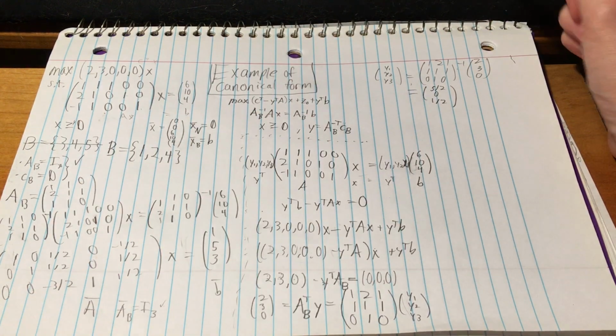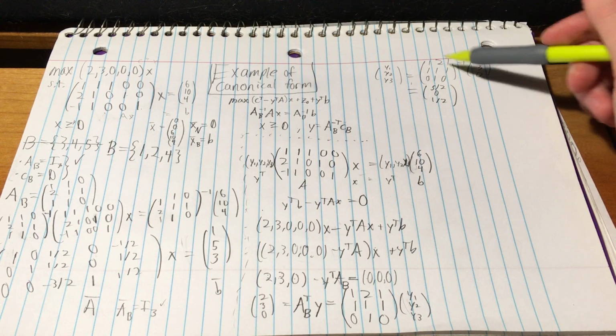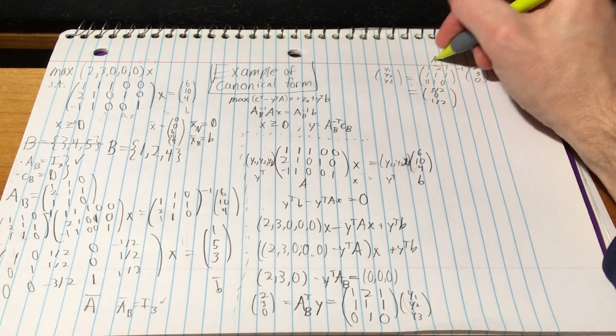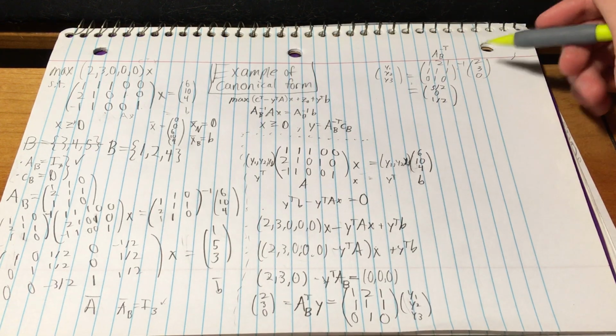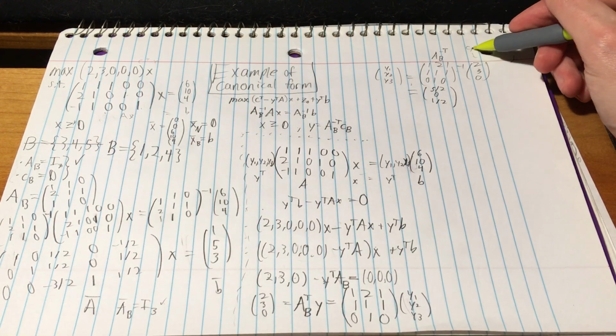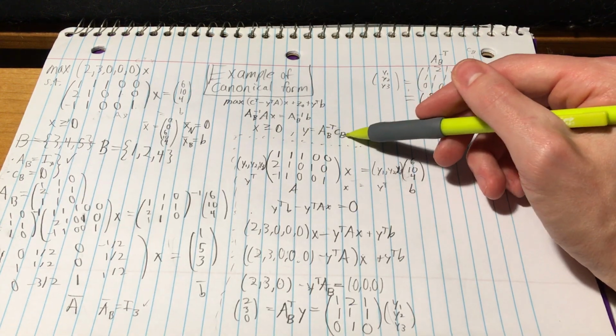And again, as we said in the previous video, this matrix here is A_B inverse transpose, and you can see that this vector is C sub B. So this is what we're talking about when we say take y to equal A_B inverse transpose C sub B.